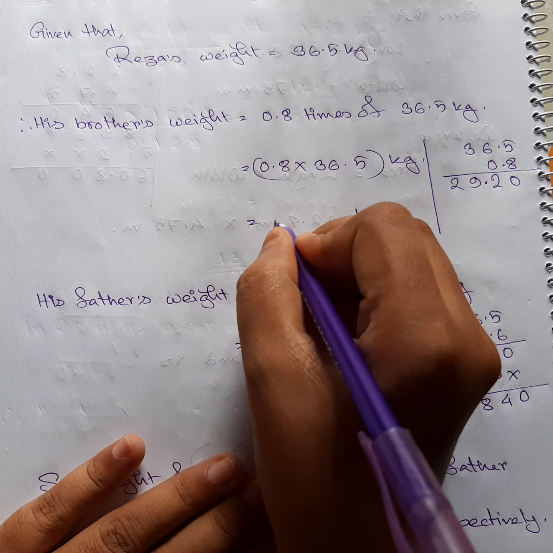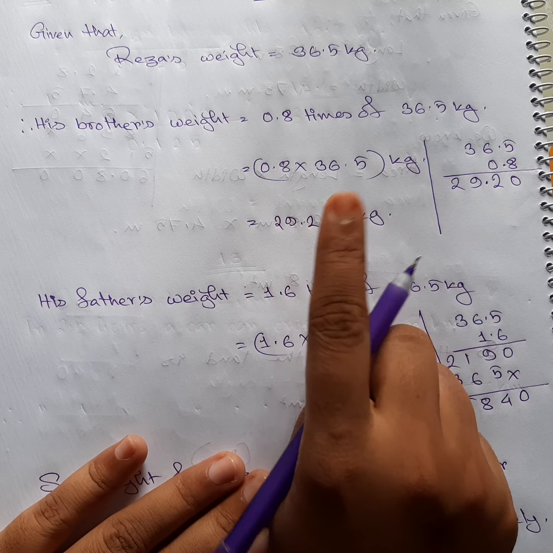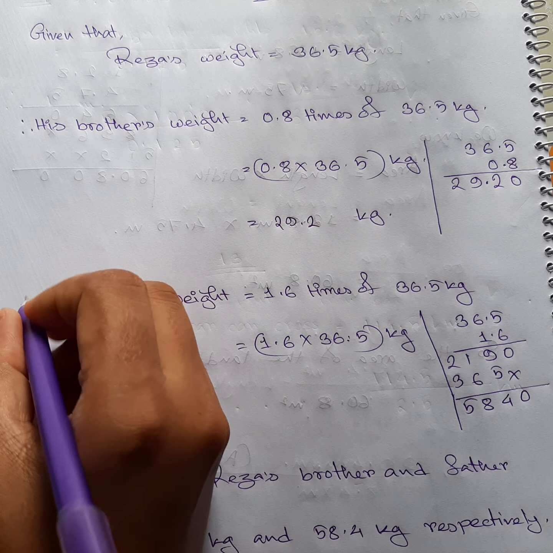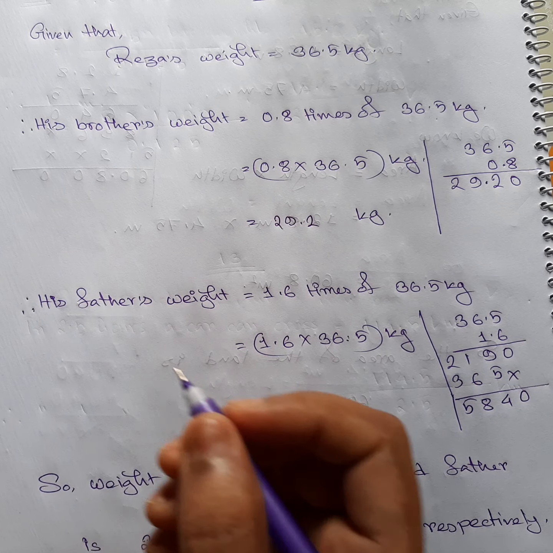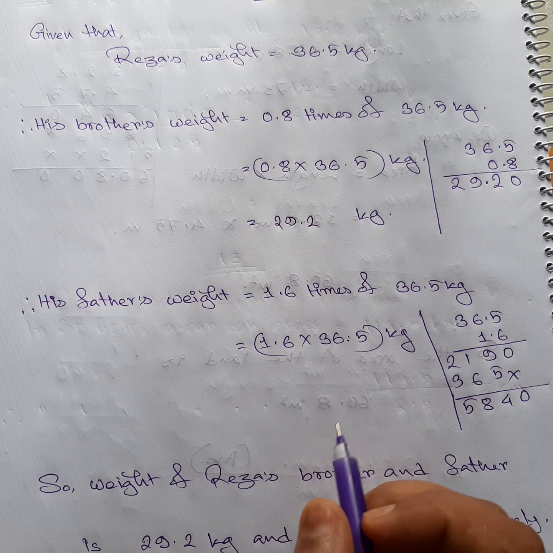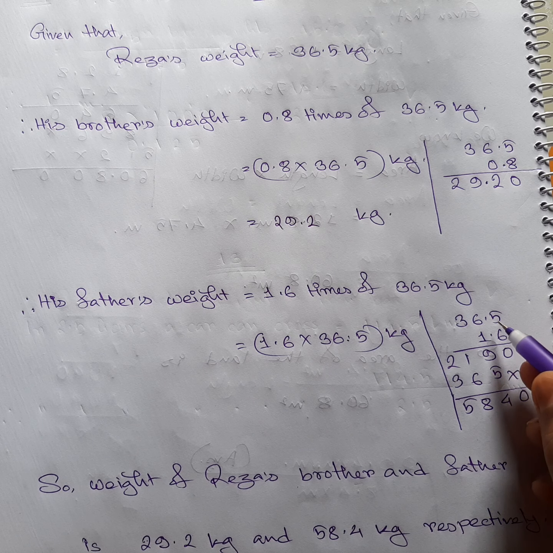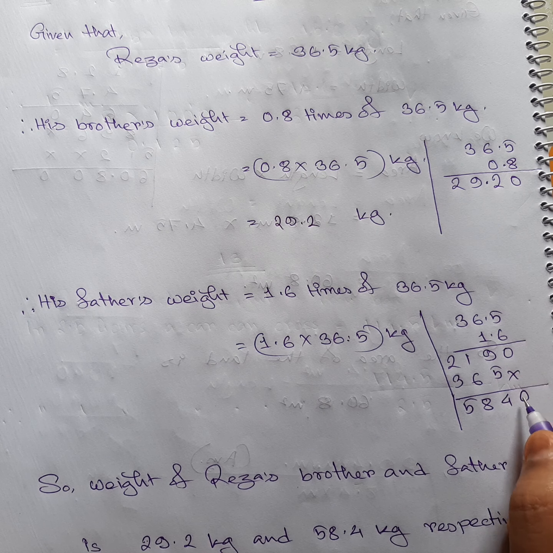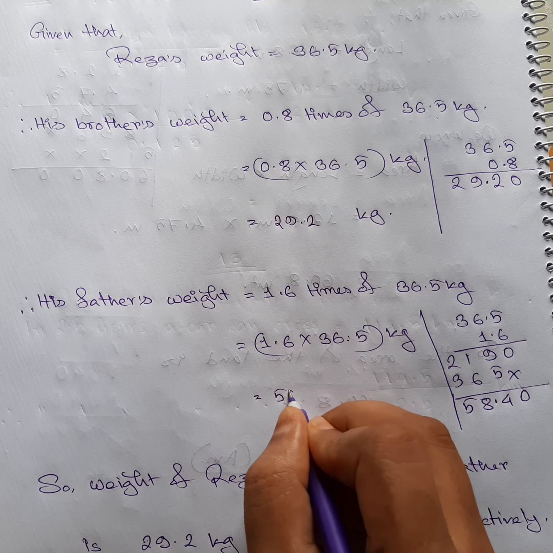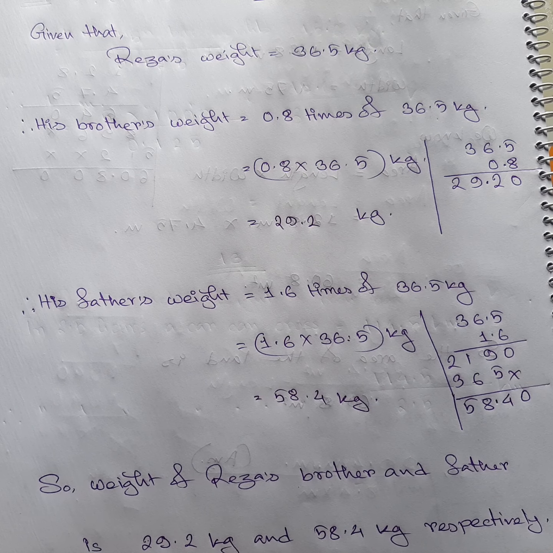So it will be 29.2 kg. This is the weight of his brother. And now the father's weight: therefore, 1.6 times 36.5 kg. So we are multiplying over here again, and we did the multiplication. We need to put 1 2 digit, 1 2 digit over here. And so it is 58.4 kg for his father's weight.